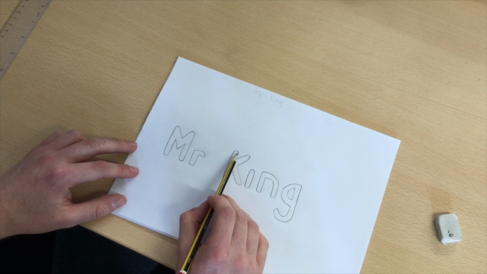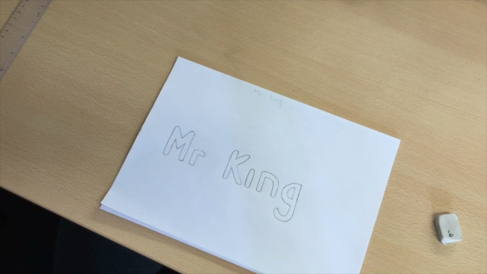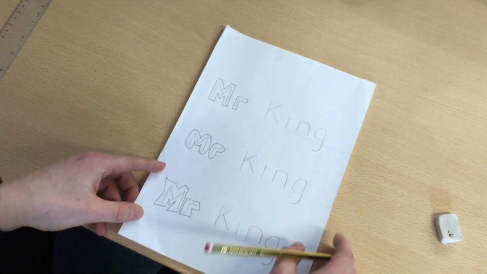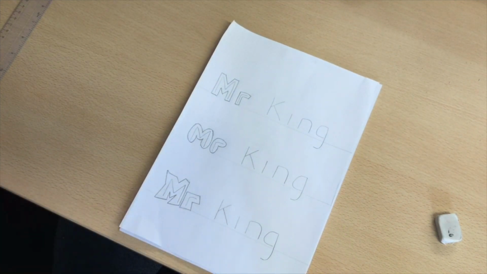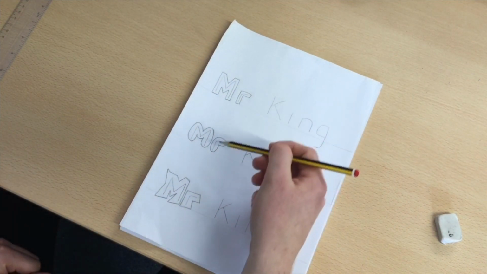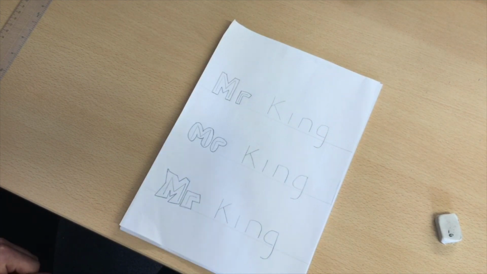I went for the rounded, the curved classic bubble style writing. But you can change it to any different style you want. Have a look at this one. So this one, as you can see, we've got three different fonts coming out, three different styles, but just using this skeleton process.